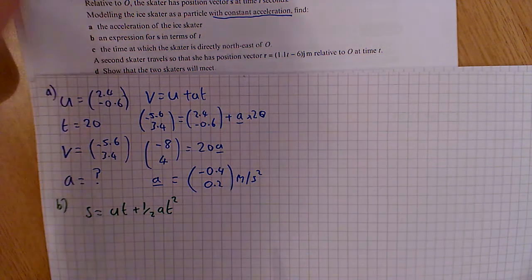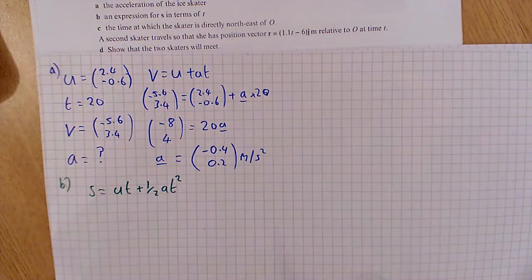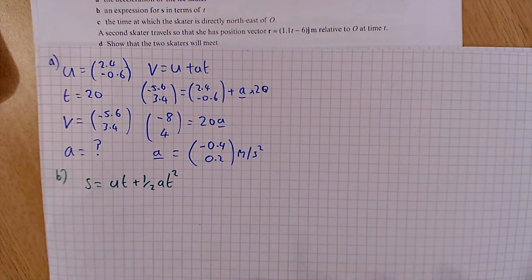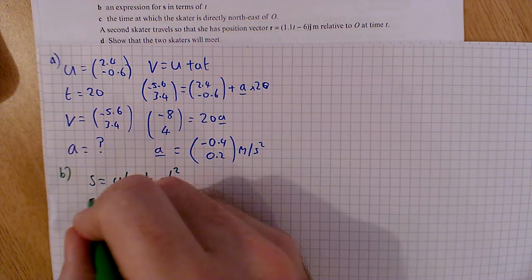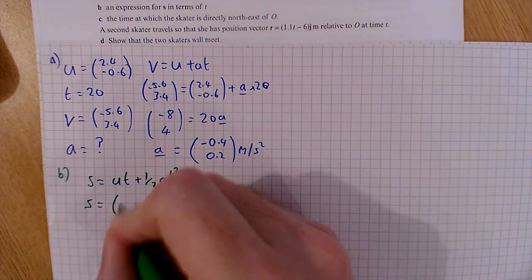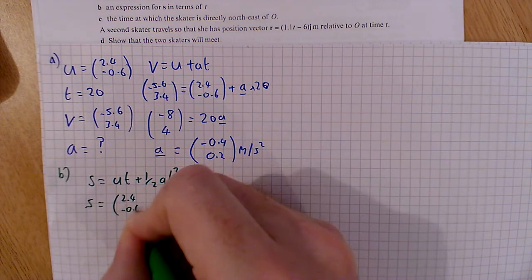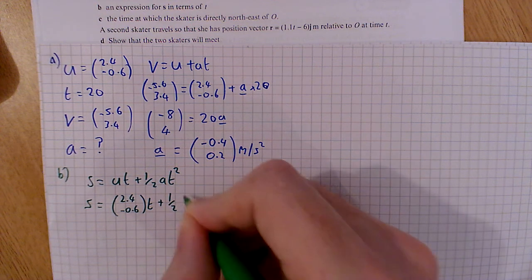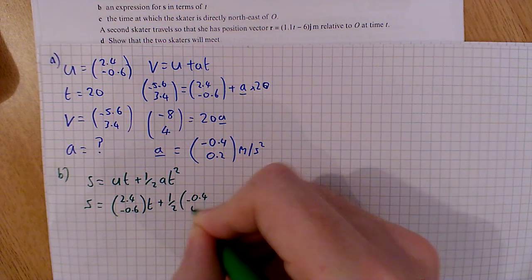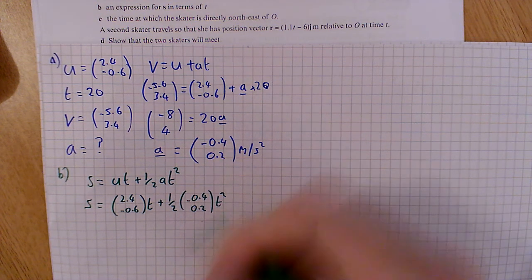Remember, we don't know what t is, we're looking for a general expression. That's what it means by expression for s in terms of t. But we can substitute in u and a that we know. So s equals (2.4, -0.6)t plus 1/2 (-0.4, 0.2)t squared.